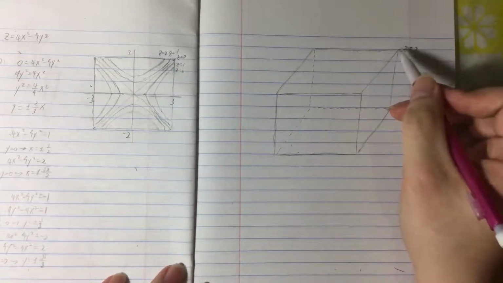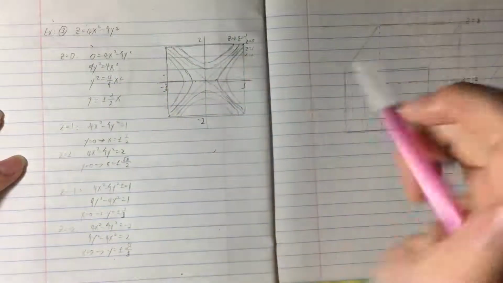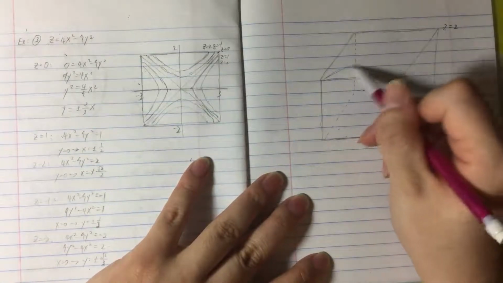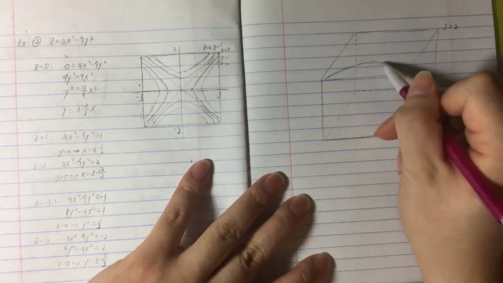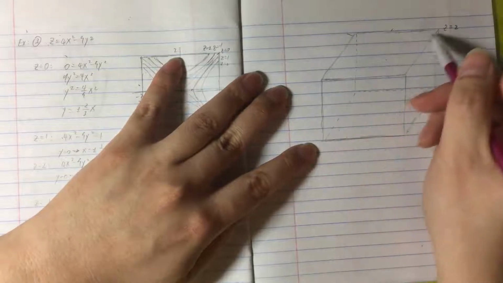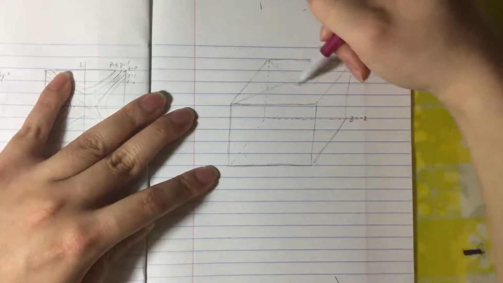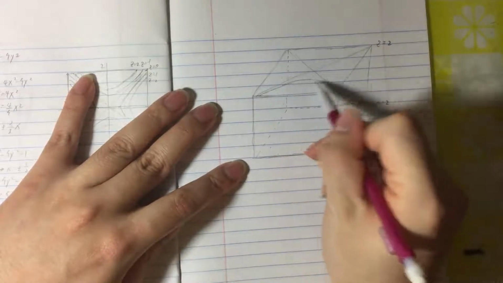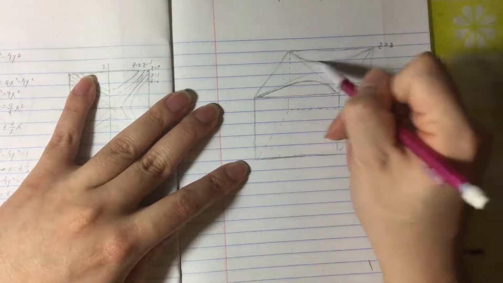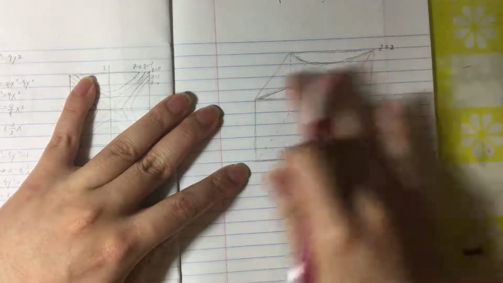When z equal to positive 2, it's a hyperbola open in the direction of the x-axis. That's the hyperbola when z is 2.